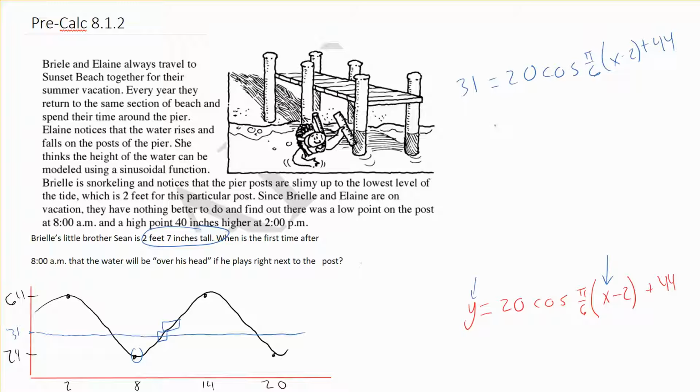So subtract that 44. So I get that negative 13 equals 20 cosine pi over 6 x minus 2. Divide by the 20. Negative 13 20ths equals cosine pi over 6 x minus 2.